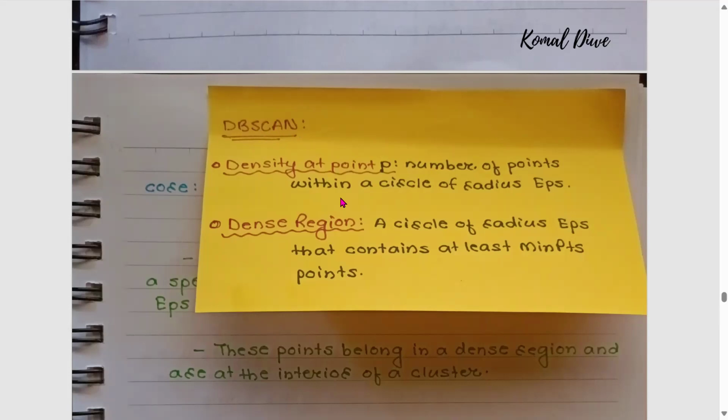DBSCAN density at point P is the number of points within a circle of radius epsilon.